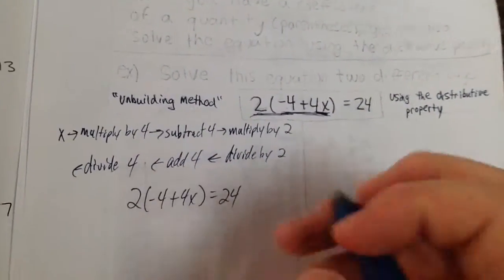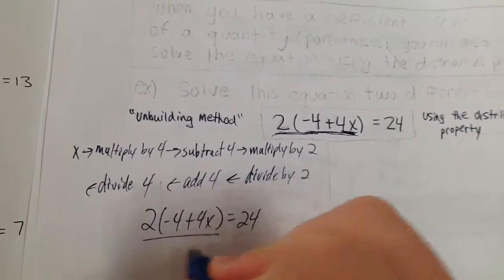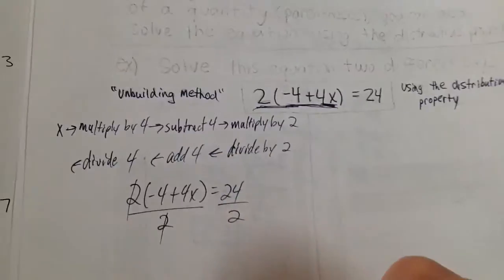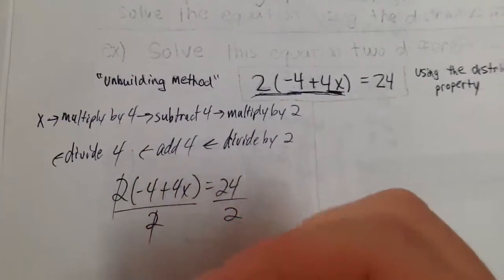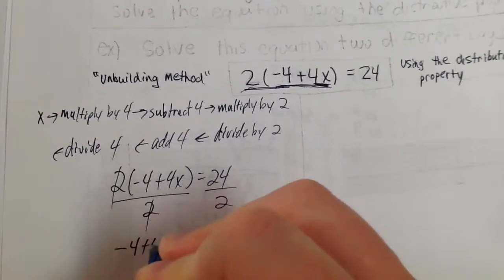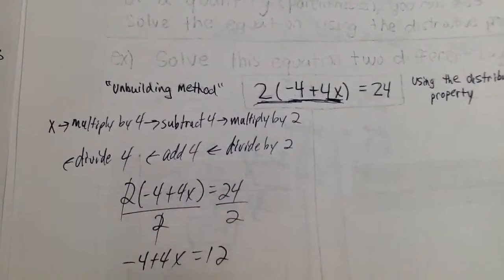And if I do that, and you do all these things always to both sides, obviously. So divide the whole side by 2, divide the whole side by 2. And when you have a 2 over a 2 like that, it's 1, so it cancels. That's what you guys like to say. I like to say it divides out. So over here now we got -4 plus 4x equals 24 divided by 2 is 12.